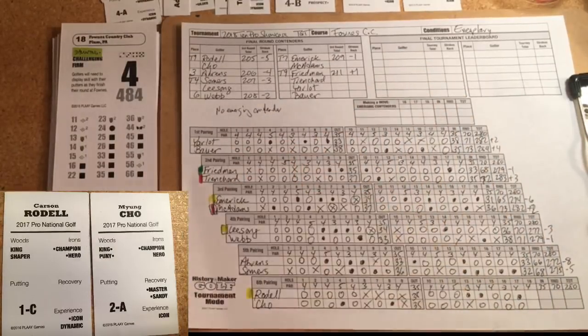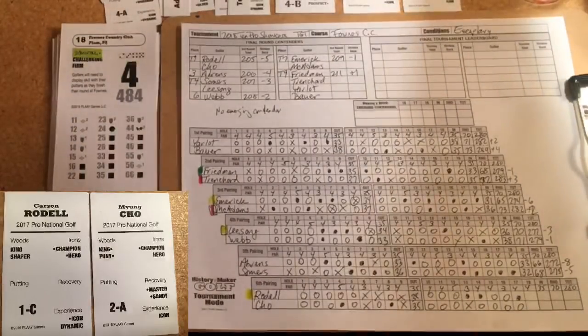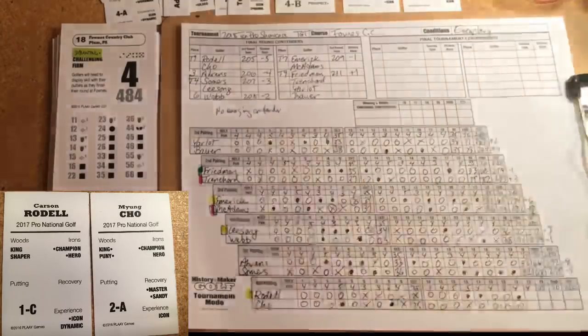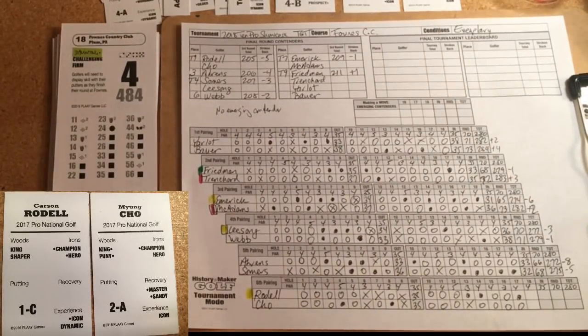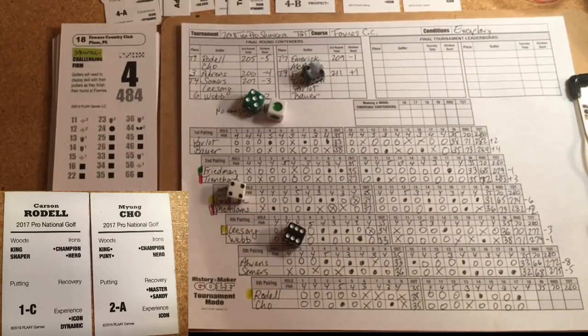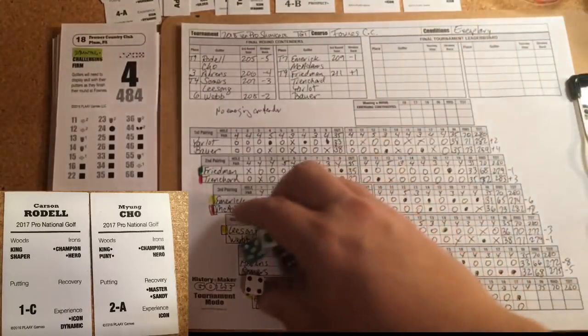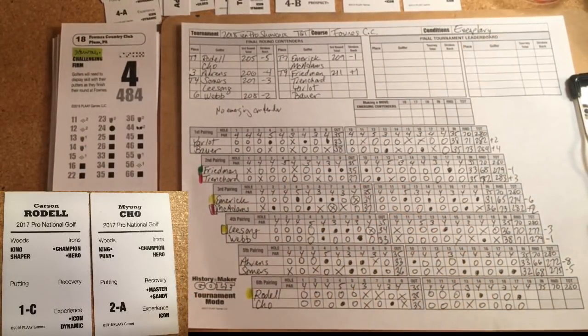Finally, 18. It'll be Rodell with the birdie on 17 going first. Oh, and I think he gets a blue chip for making a clutch putt, if I recall. And it'll be 26 golf cam course. It will be daunting. So he'll have a double difficult putt for par since it's daunting. He'll make it difficult by using the blue chip. Needs a 1 to 3. Well, there you go. Finishes off.